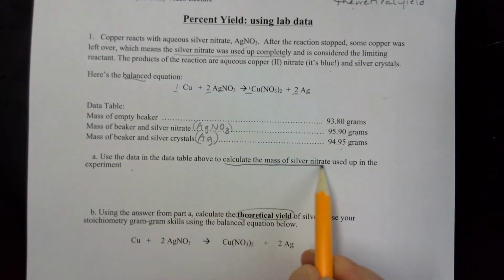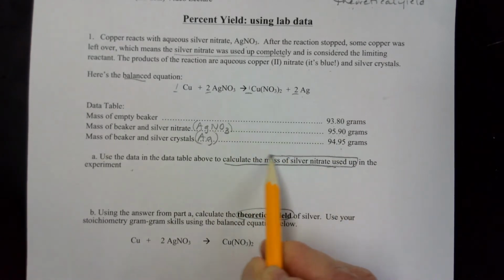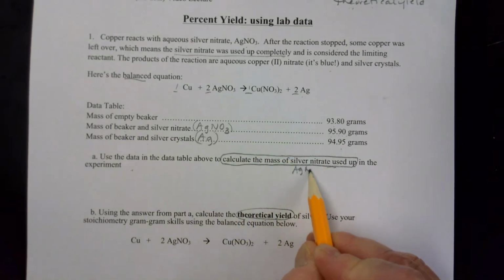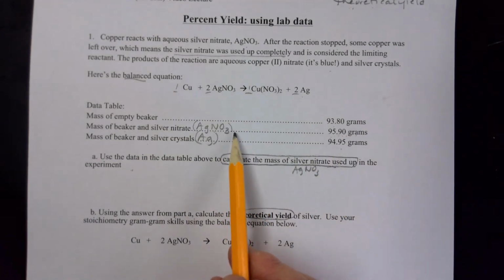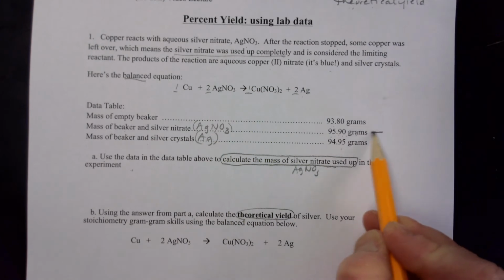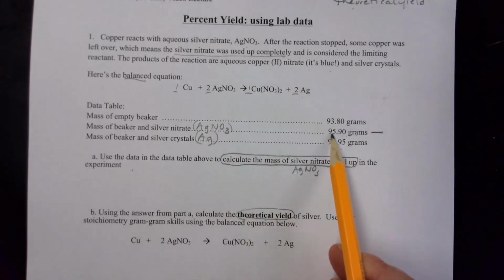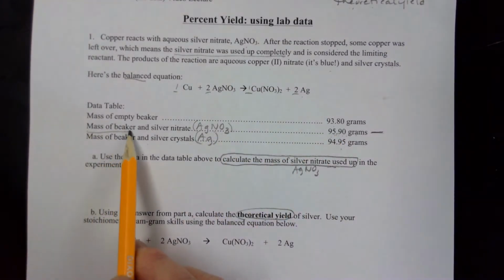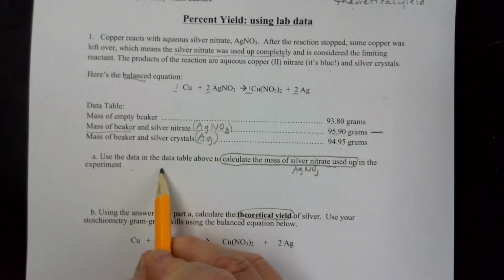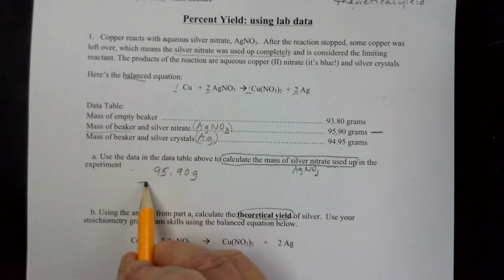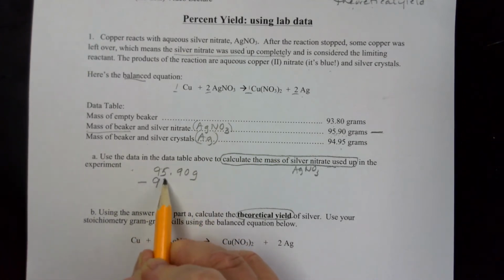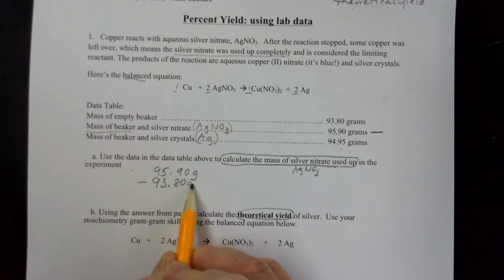Calculate the mass of the silver nitrate used up. Remember, silver nitrate is the AgNO3. This is not a challenging calculation. We know that we have a mass here, AgNO3, but that also includes the mass of the beaker. So in this calculation, we just have to subtract out the empty beaker mass. So 95.90 grams minus the empty beaker of 93.80 grams.